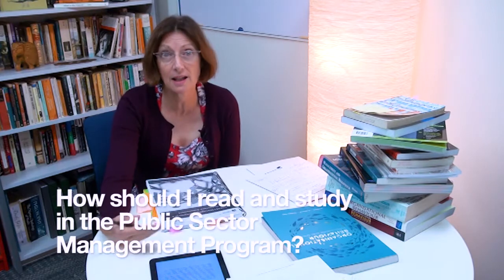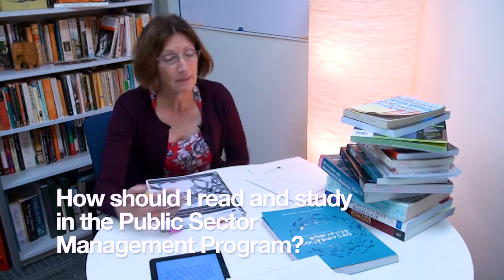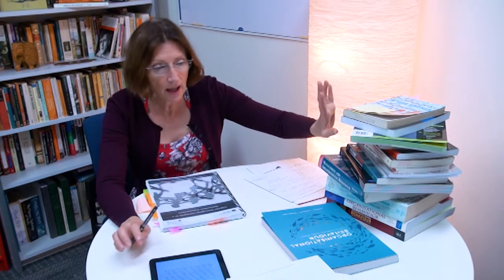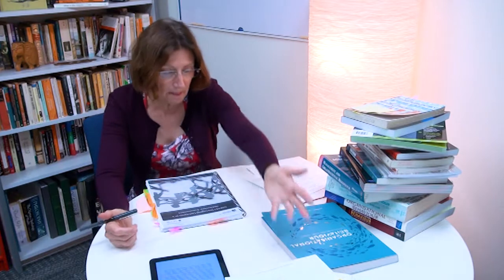Reading is a key element of your studies, and yet we don't spend much time thinking about how we read. The things on this table are a selection of what students and academics read every day: textbooks, other monographs, journal articles, whether digital or on paper, and of course, an important item that you have in the PSMP course, which is your digital learning guide.